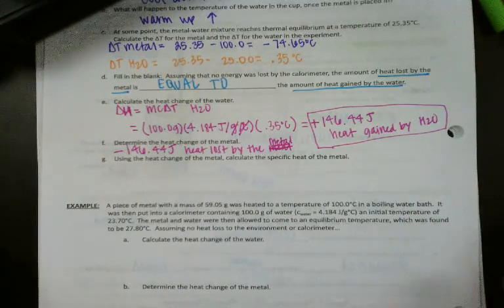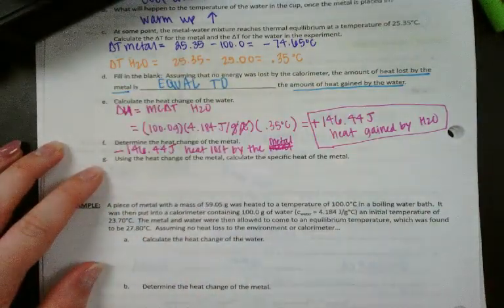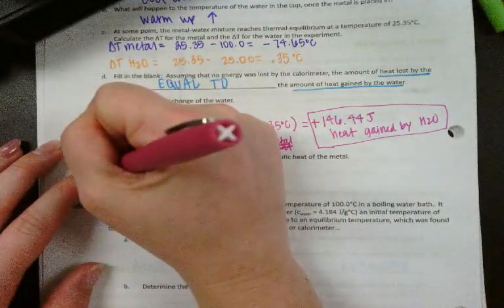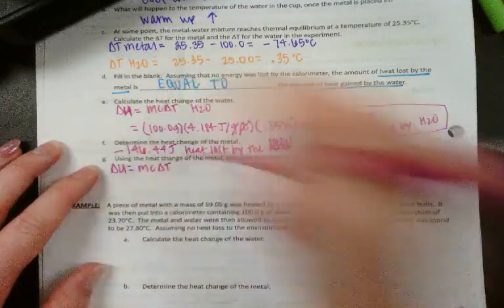Yes, exactly. Okay. All right, using the heat change of the metal, calculate the specific heat of the metal. So I'm going to be setting up the same exact thing, except for this time I'm calculating specific heat. Last time I was calculating the heat change, right? Those are two different things. So now I'm calculating the specific heat, but is my formula going to change? Am I still using the same formula? Yes. Delta H equals MCΔT.